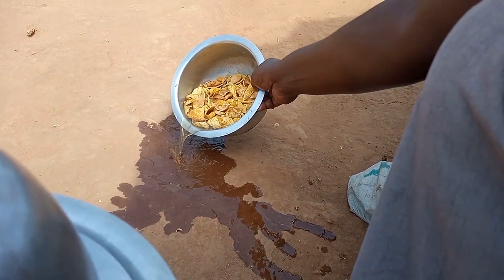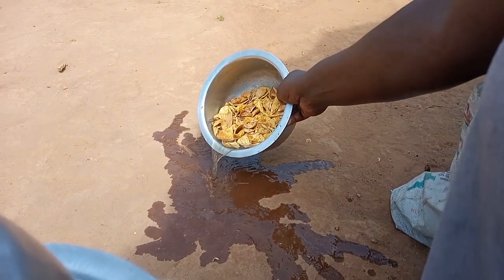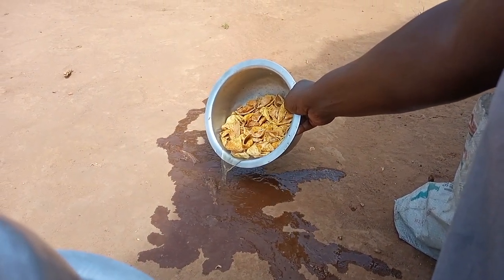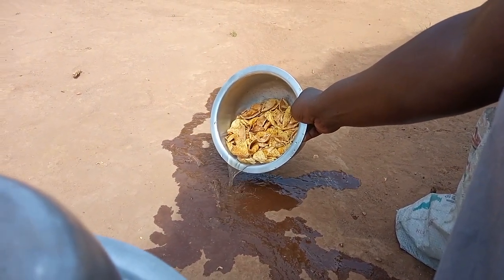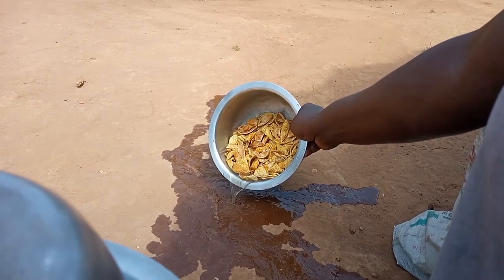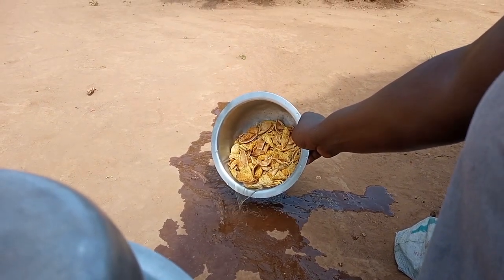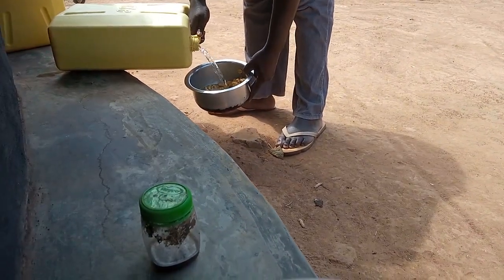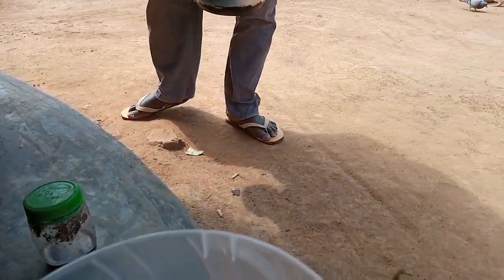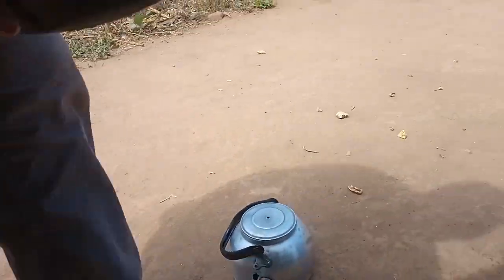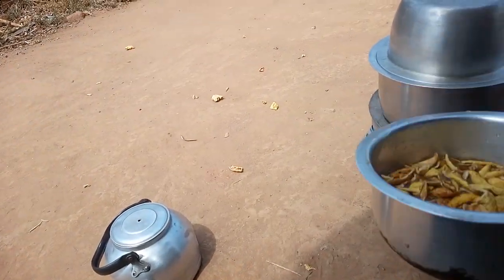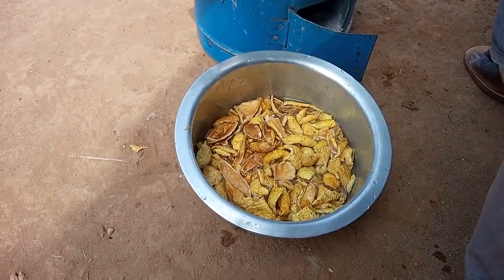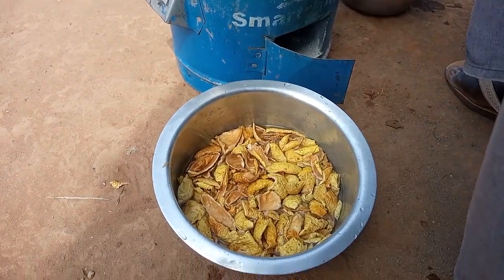Yeah, I had to pour the water. And you see I'm doing it very carefully, just like that. So I will have to add more water and then rinse it. Add more water, rinse it, so that it can be clean.